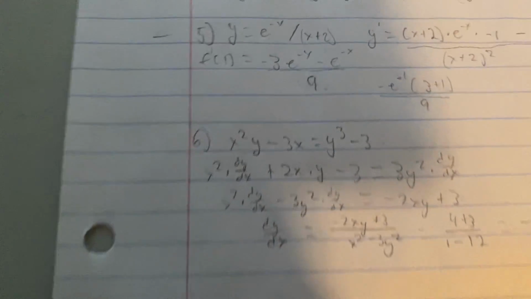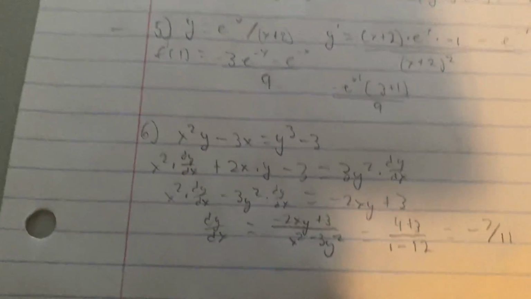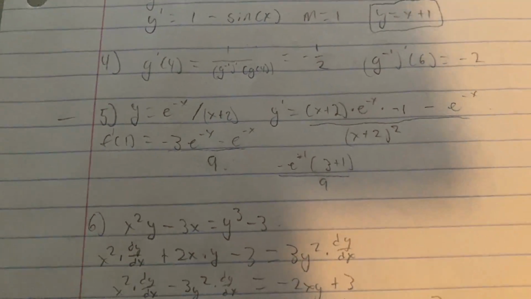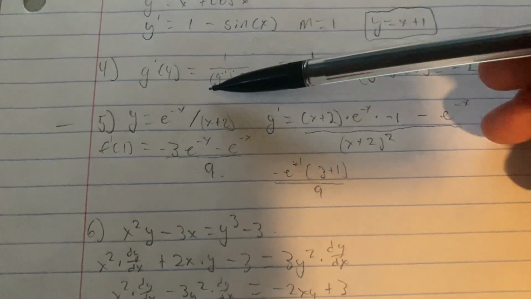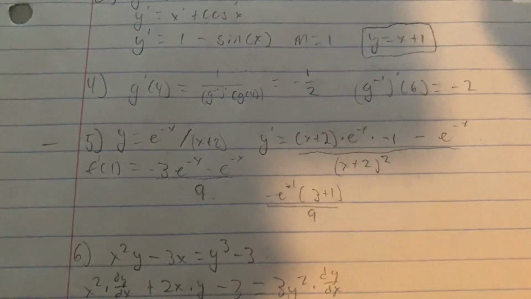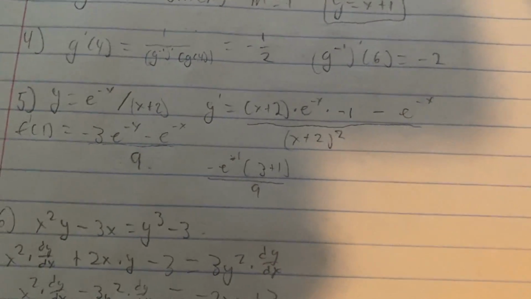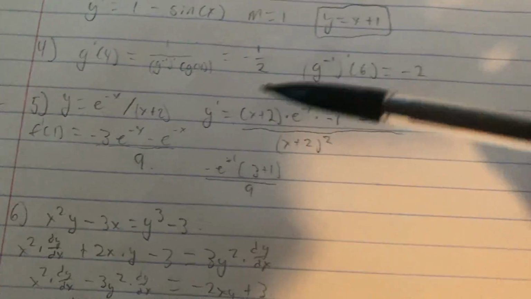Okay, so this is pretty easy. We're just going to be solving the derivative again for this problem. So it's going to be number 5. We have our parent function right here, e to the negative x over x plus 2. And we find the derivative of that, again using the quotient rule.